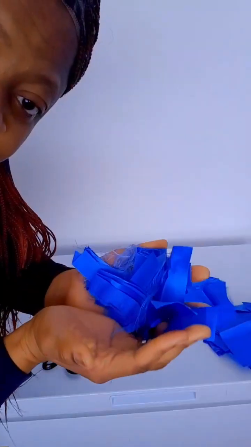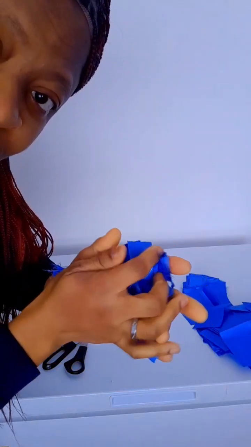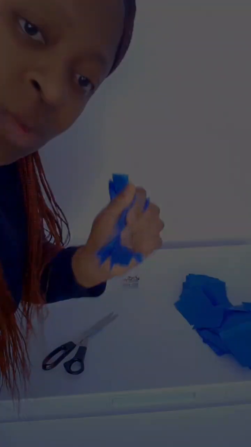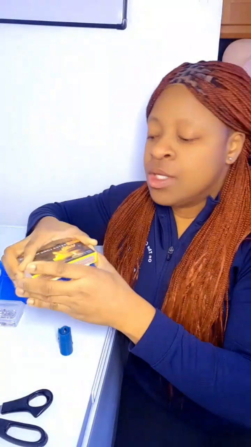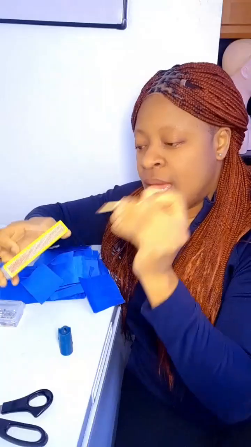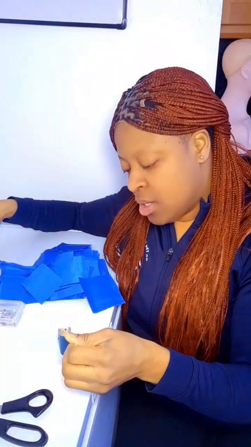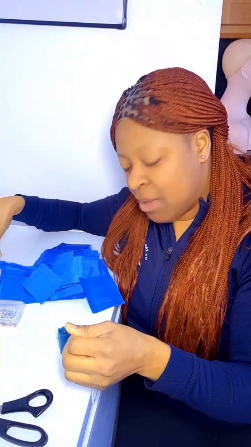Guys, this is the only wastage we've got, just a little bit of wastage, right? So you're going to make sure you cut really well. We need to sit for this one, so I'm going to be using my candle and my light source, and I'm going to be doing my petals.